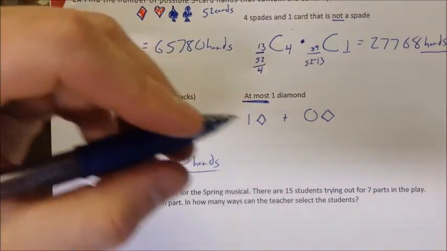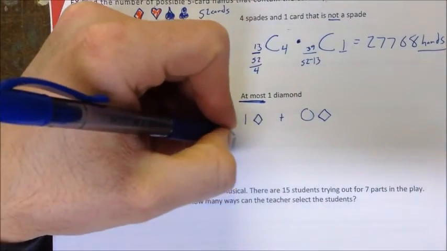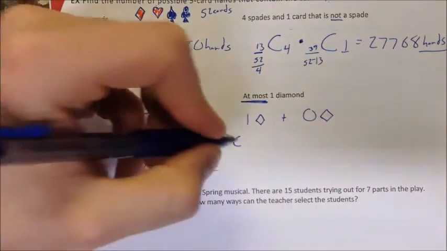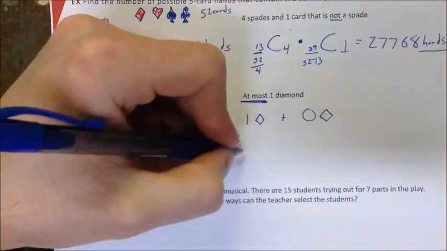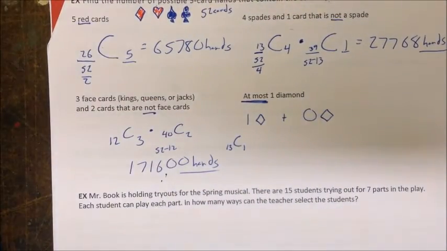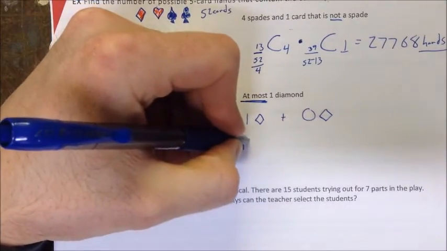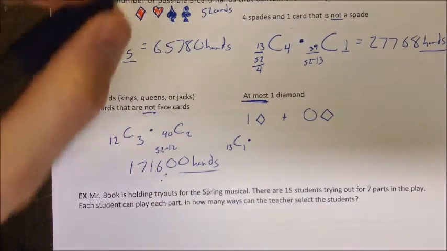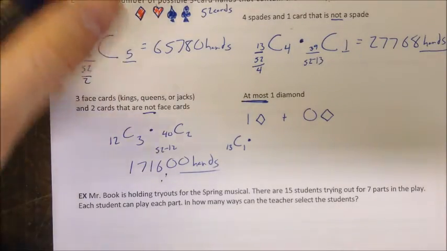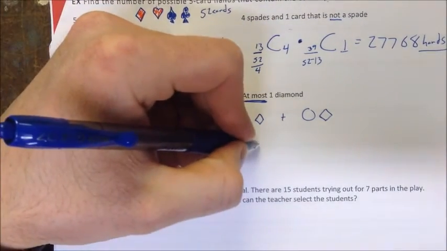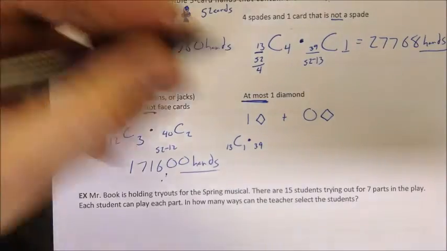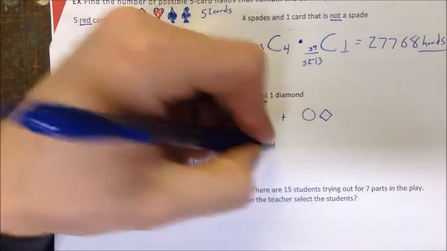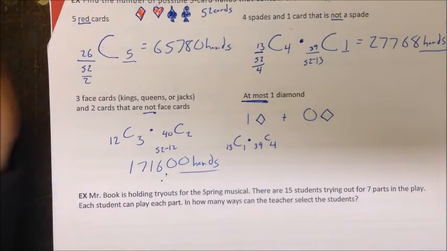So let's talk about that. So for our one diamond case, what's going to happen here is we're going to have 13 diamonds available to us, and we'll be choosing one. Now, that's only one of our cards. We have 5 cards that are supposed to be in our hand, which means we're going to have a couple more cards that are not a diamond. There are 39 other cards in the deck that are not diamonds, and we're going to have to choose 4 of those. So we're going to have our combination right there. That's our one diamond case.